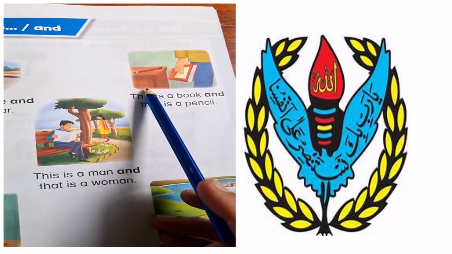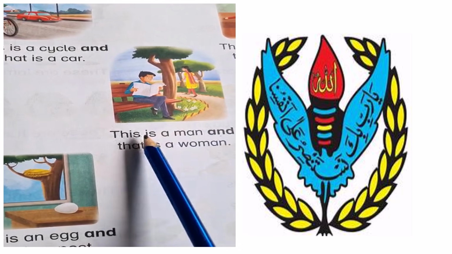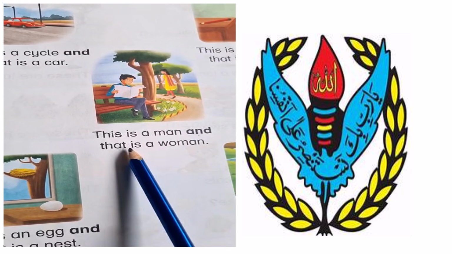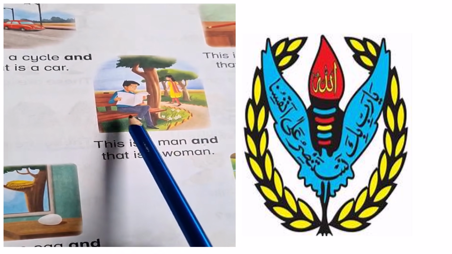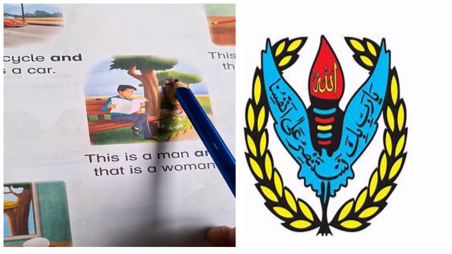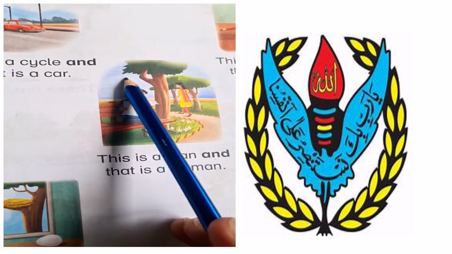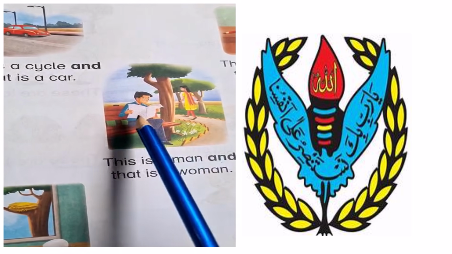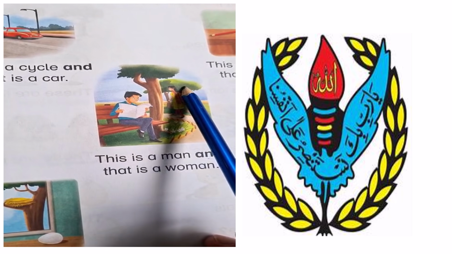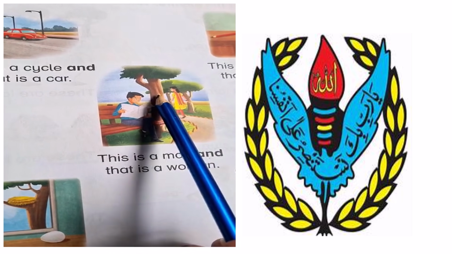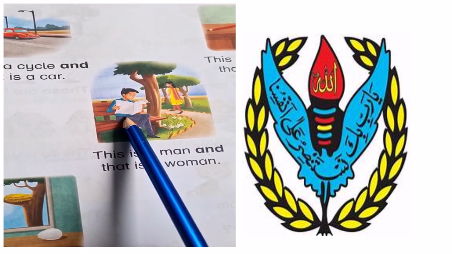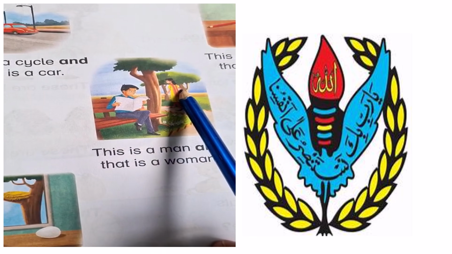That is a pencil. Okay. Now this is a man and that is a woman. Now the man is closer to us, but the woman is walking away. She is farther from us. As this tree is farther from us, the sky is farther from us. So we will not say this is the sky. We will say that is the sky. That is a tree. But this tree is closer to us, so we will say this is a tree. So this is a man and that is a woman.